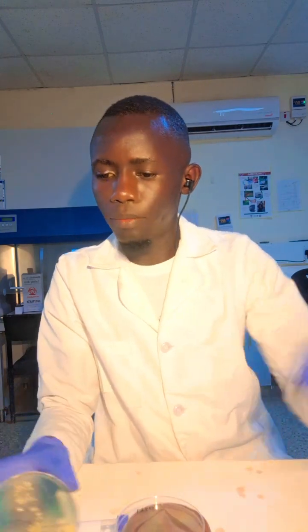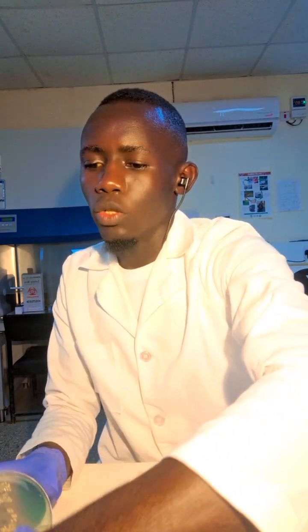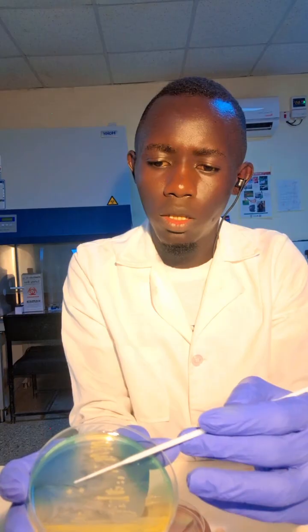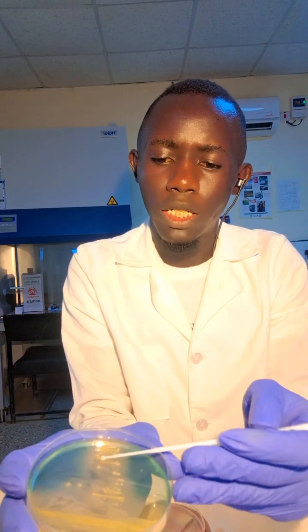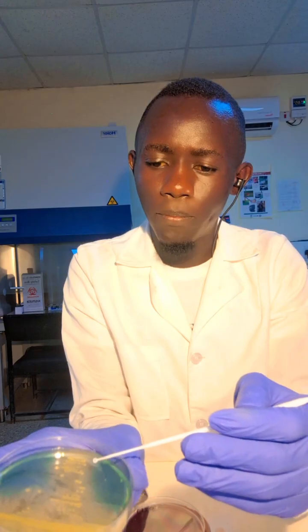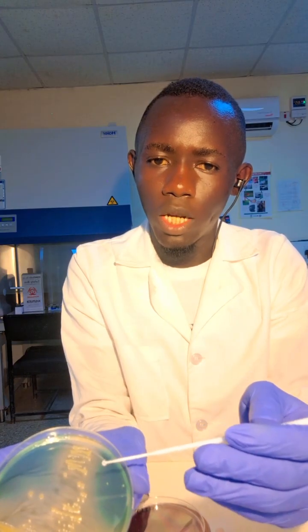Let me show you. You just obtain a colony that is highly isolated, like this one. You can see this one colony is isolated. You can see this one is isolated. You can also see this one is isolated. So that is a colony forming unit, that is the CFU.